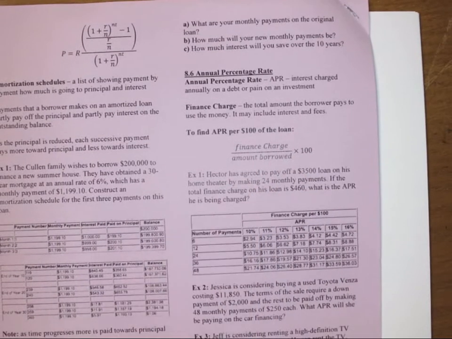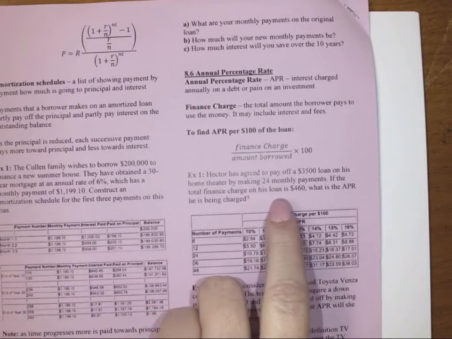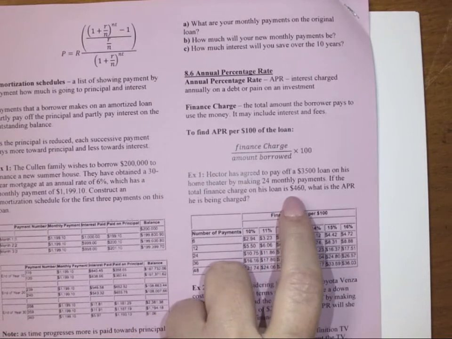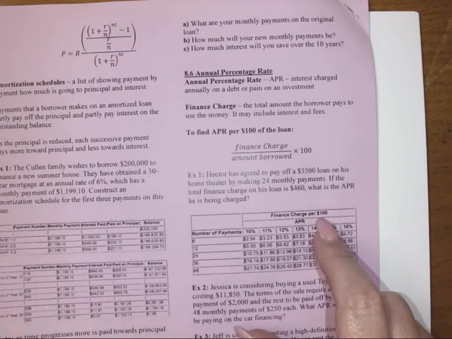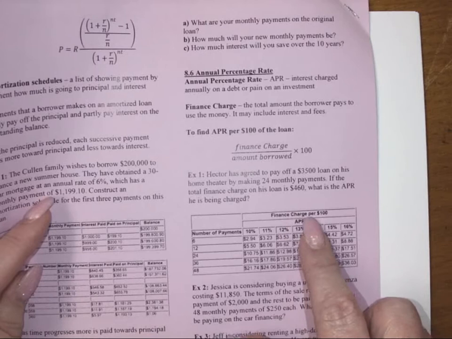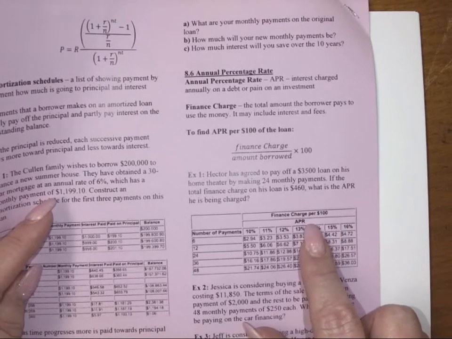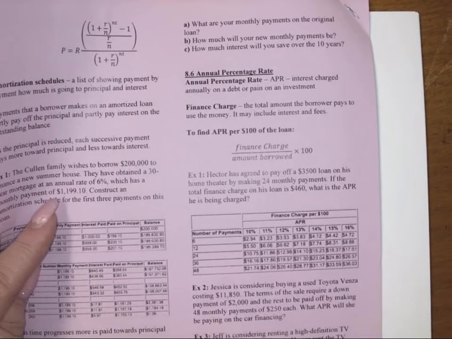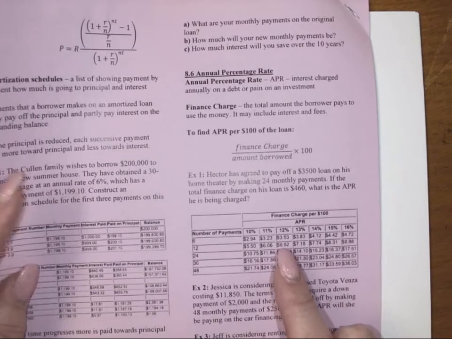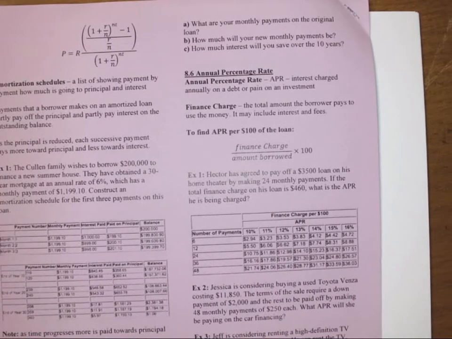Hector has agreed to pay off $3,500 on his home theater by making 24 monthly payments. If the total finance charge on his loan is $460, what is the APR he is being charged? So we've got a chart here, much like the previous one. The finance charge per $100, here's your APR, your annual percentage rate, and here's the number of payments. So for example 1, we're going to figure out what we've got here.